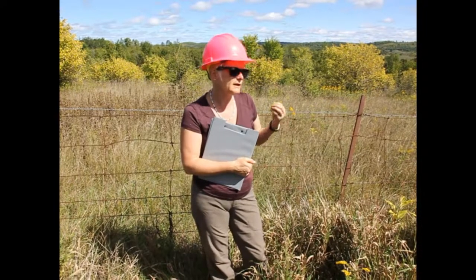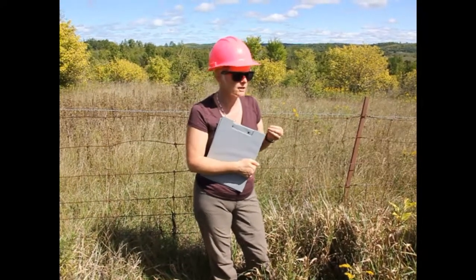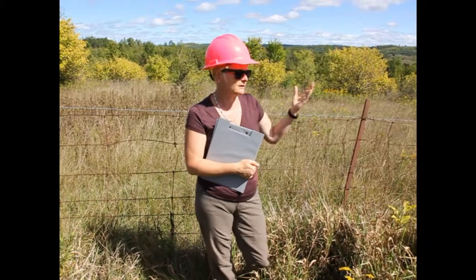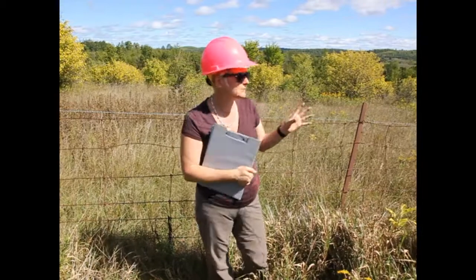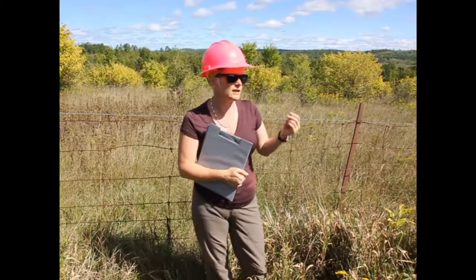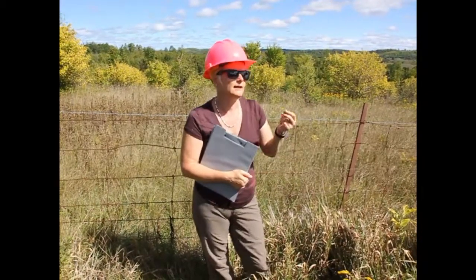So if we think about an esker in terms of drainage, internally, is it going to be well drained or is it going to be poorly drained? It's going to be well drained. There's lots of interconnected pore space in an esker.